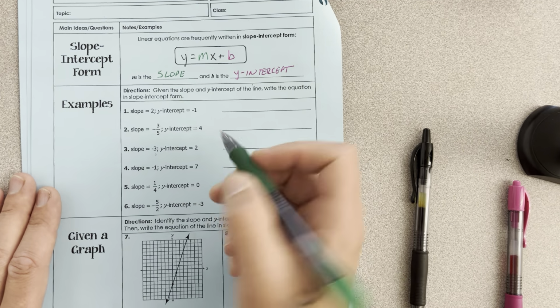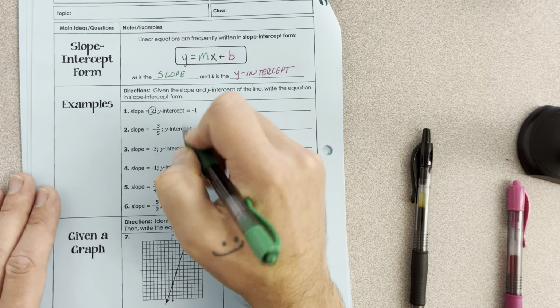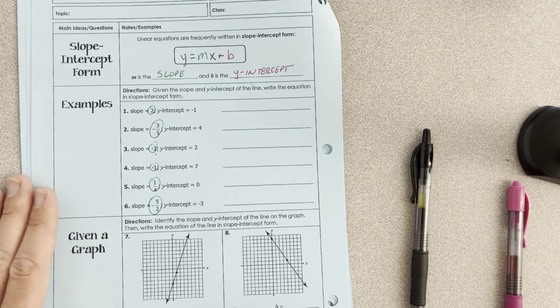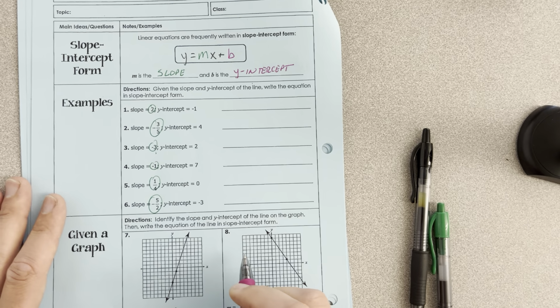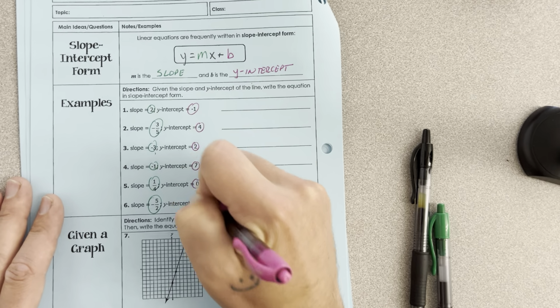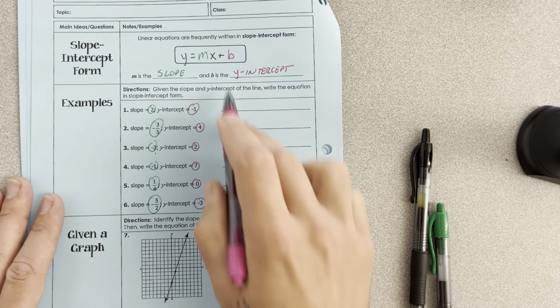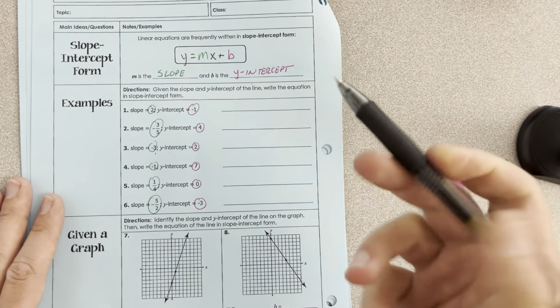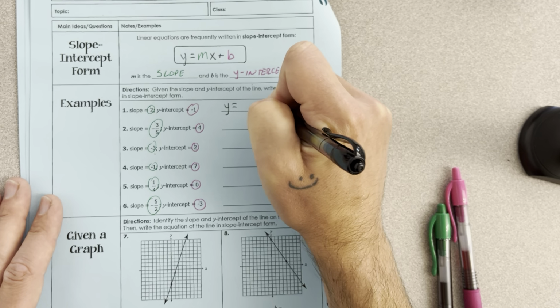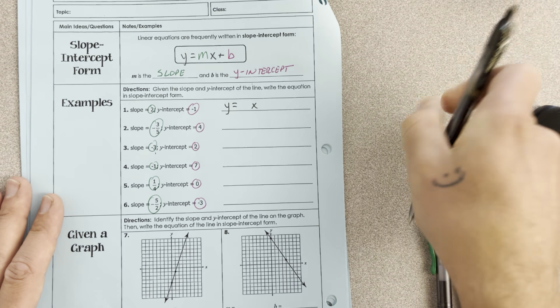So the slope, I'm going to color code this again. That's the green stuff. In fact, I'm going to do this all the way down just to make my life a little easier. I like to color code things for myself. The y-intercept, that's the stuff here in pink. Now it's a situation where we're just going to kind of plug and play. We're going to follow the model that's here before us. All these are going to have a y equals, there's going to be an x, and then a plus b.